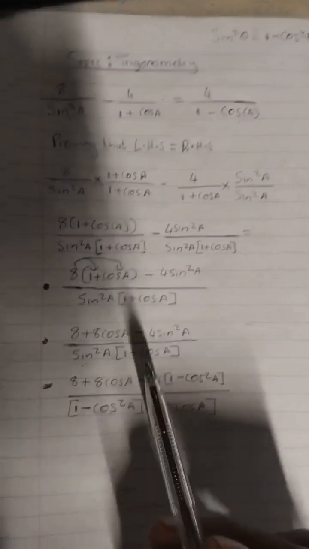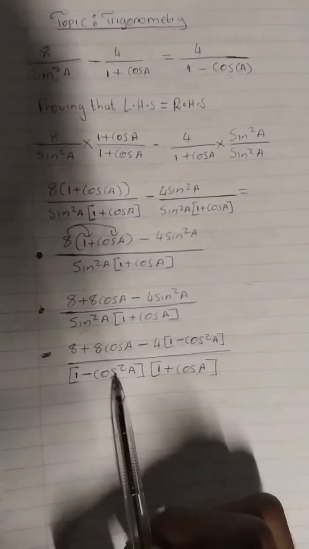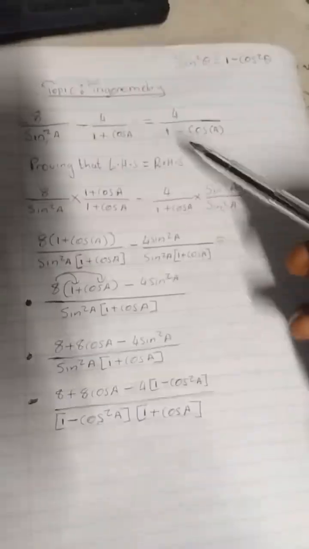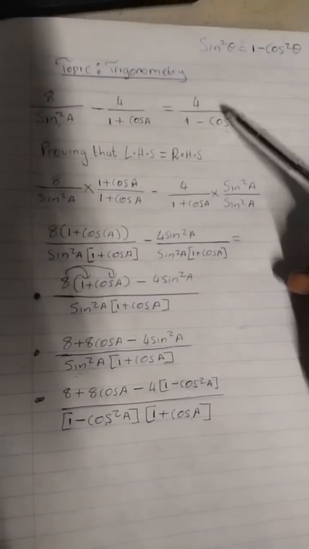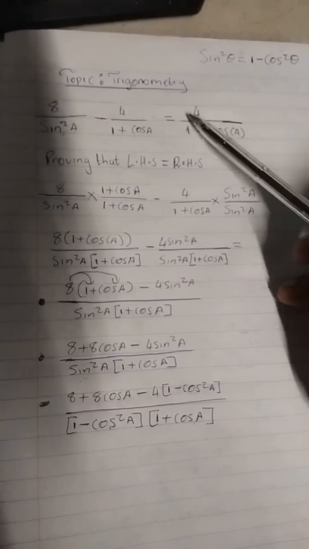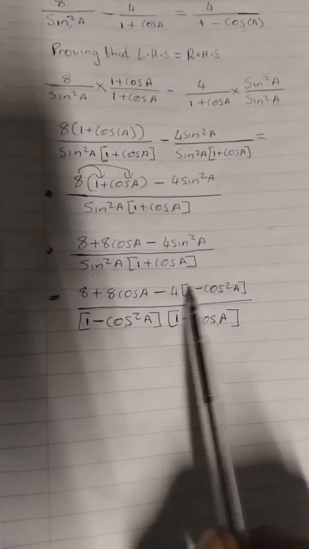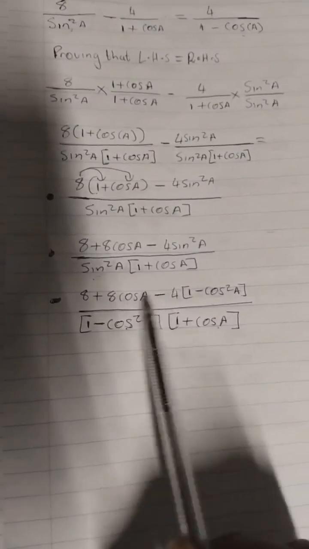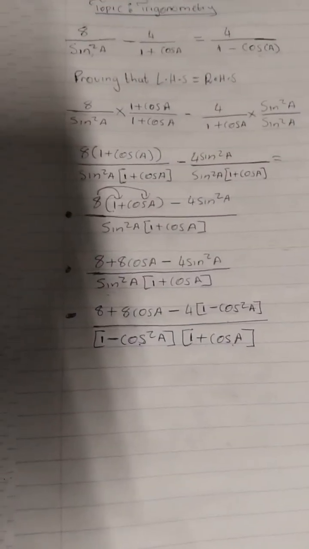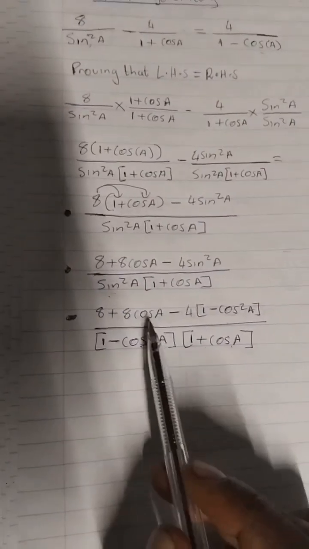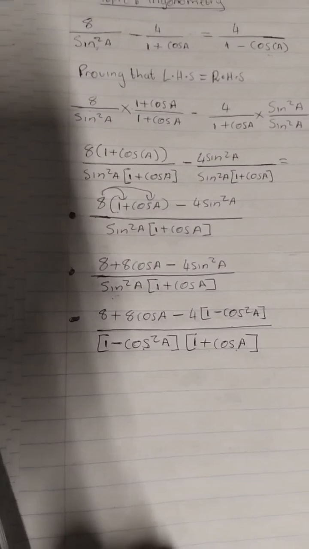That's the plan: having everything in terms of cos. And if I'm having everything in terms of cos, now I have to reduce the cosines, because on my right hand side I only have one cos. So it means over here somewhere a lot is going on. There's a lot going on in my numerator.